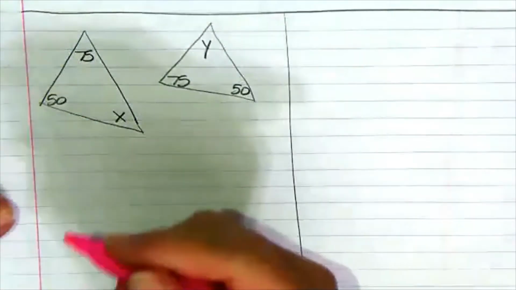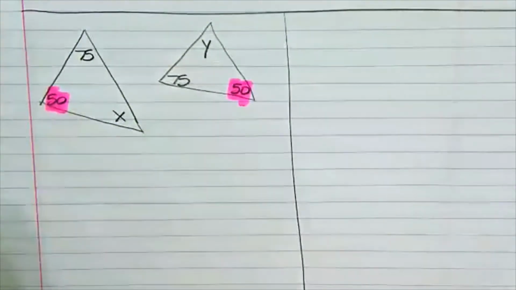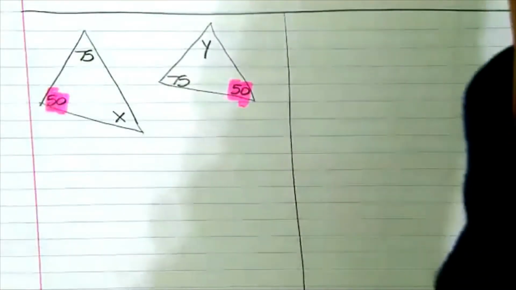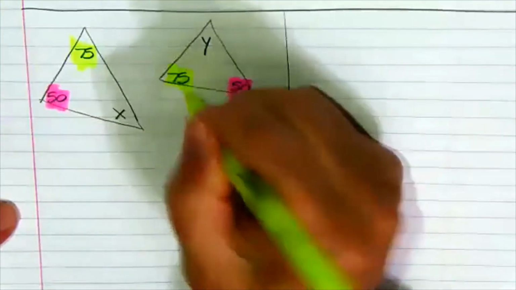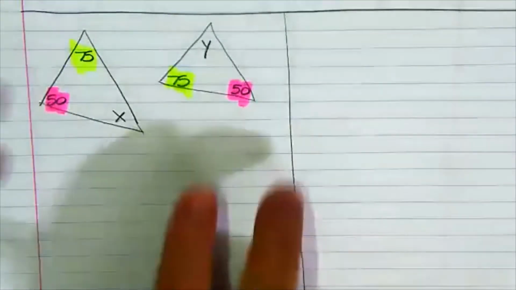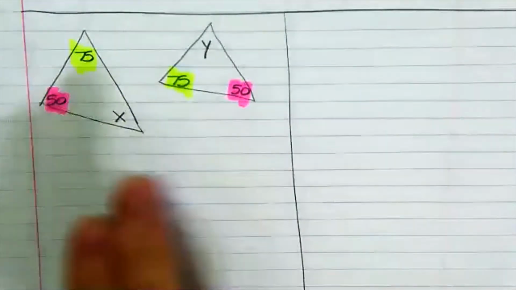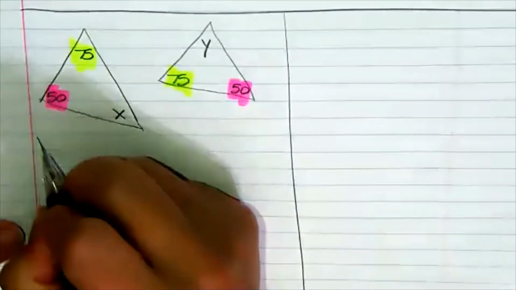Well, we have one pair of congruent angles, and we have a second pair of congruent angles. So as long as we have two pairs of congruent angles, we don't have to worry about that third angle.